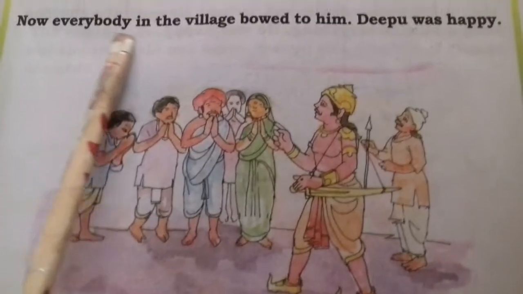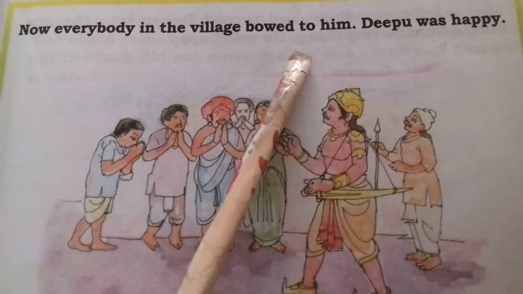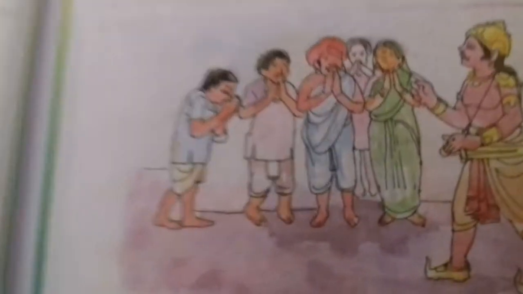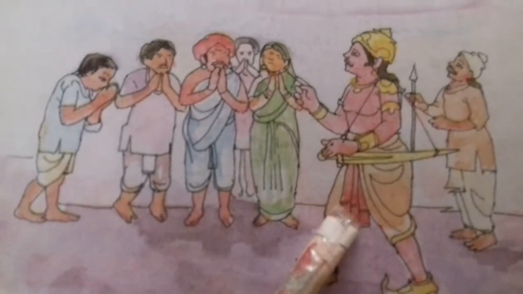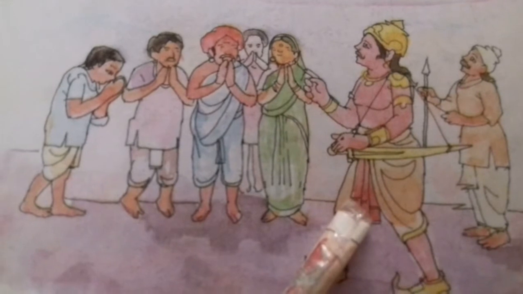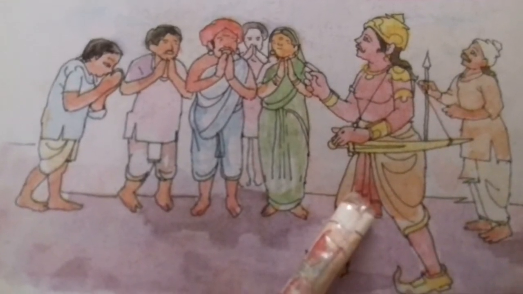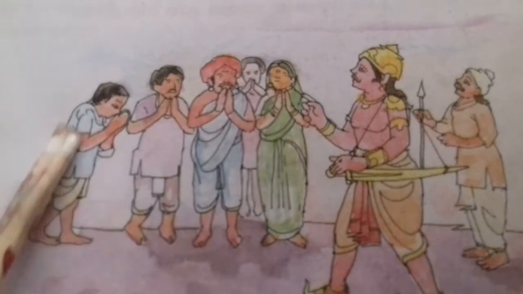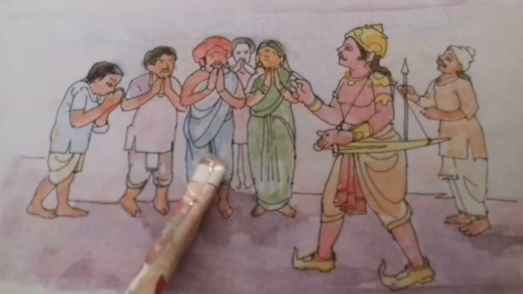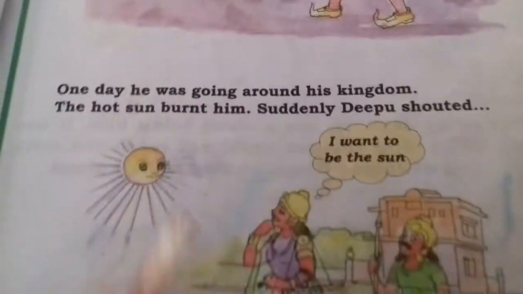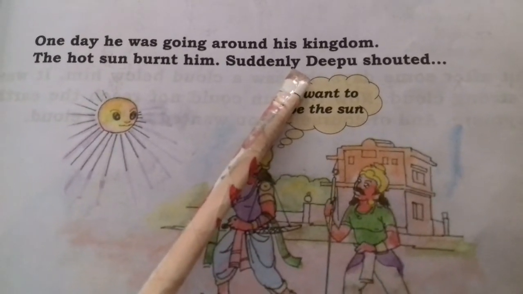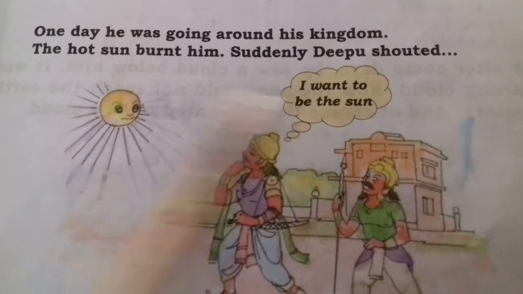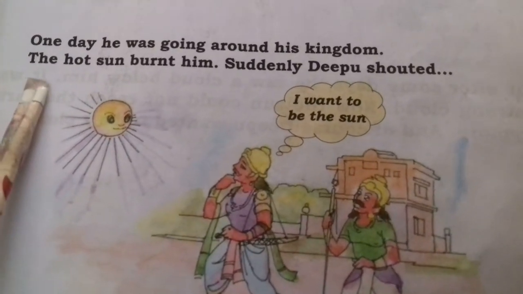Now everybody in the village bowed to him. Deepu was very happy. Look at this. Deepu, from an ordinary stone cutter, he became a king. And look at this. The people were wishing him, bowing to him, giving him respect. Then what happened? One day he was going around his kingdom. He was going, the place that he was ruling. So he was going around to see what happened. And then what did he notice?